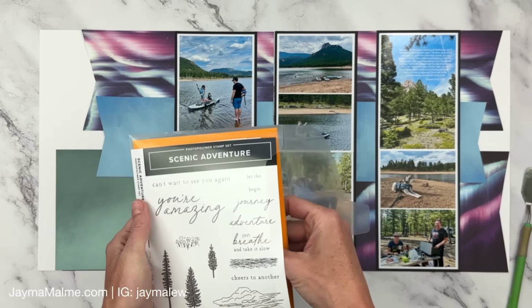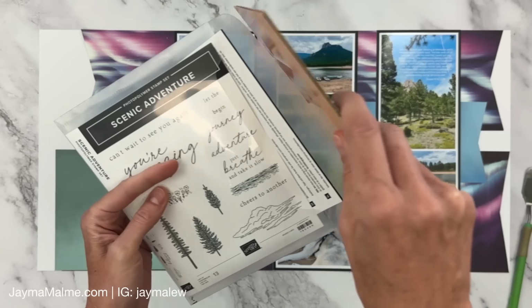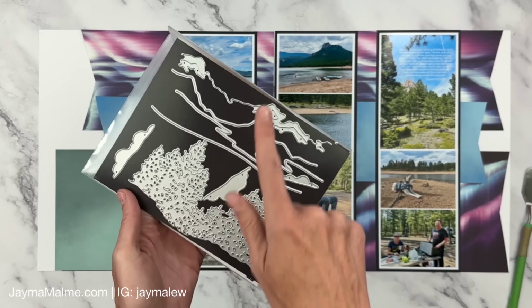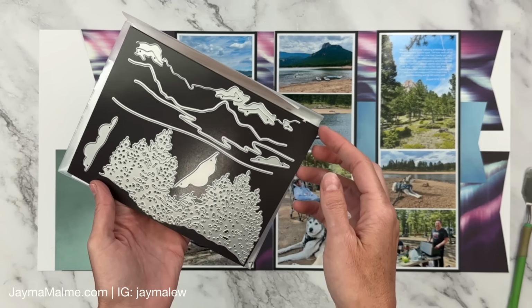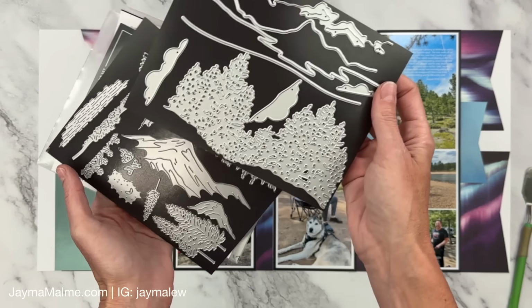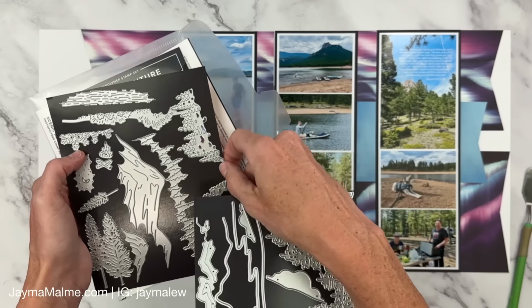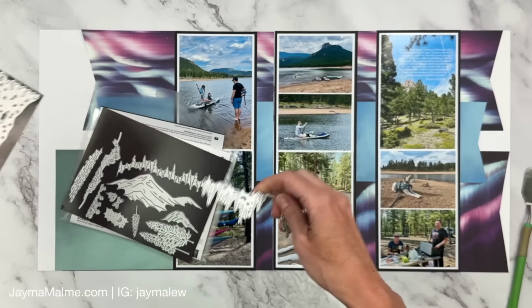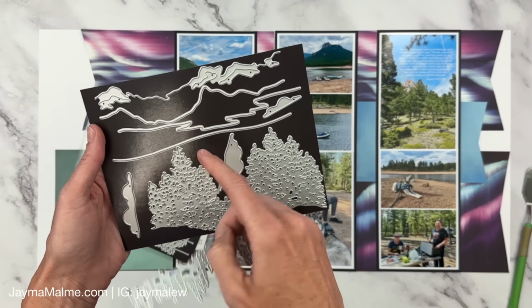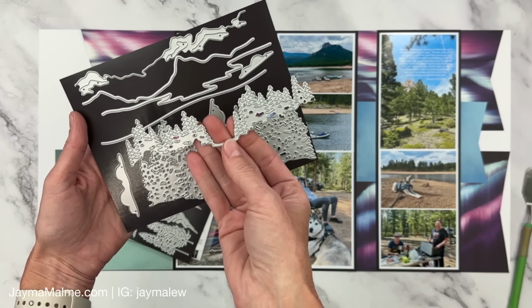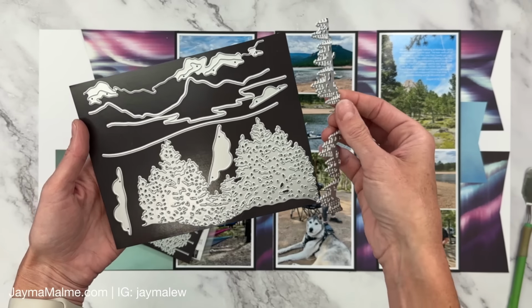I just have the Scenic Adventure stamps, so I keep both of the die sets in this one. This is the new one, Light and Wonder, and it is so amazing. And then this one actually goes with it. But since I have room on this one and this one's really tight, I decided to put that on the other one just for storing.